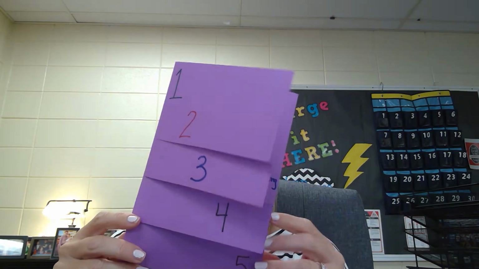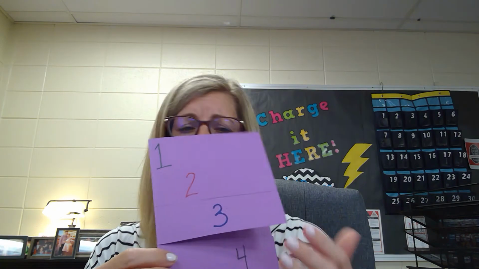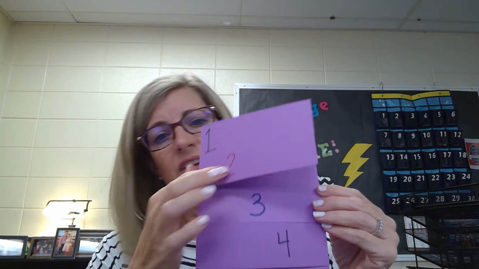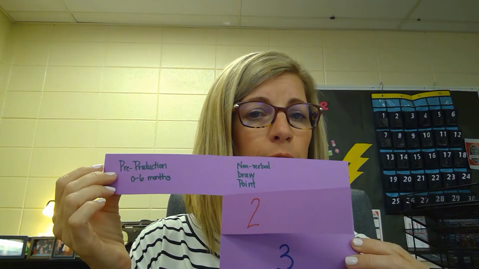So this is a tool that I created to help understand the 5 stages of second language acquisition. You can see that I have the 5 stages here on the back. It's marked 1 through 5, and then when you open up each of the tabs, it has the particular stage, what the timeline is for that particular stage, and then just a couple of notes about what's involved with it. If I was studying for a test or really wanted to make sure that I understood the content, I would create something like this and then quiz myself with it.